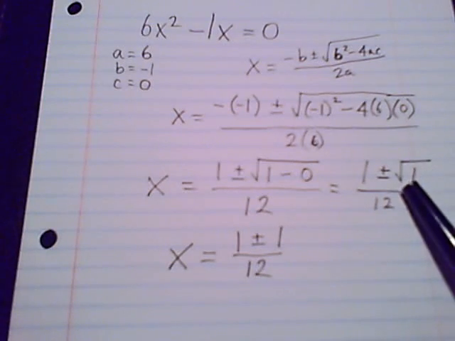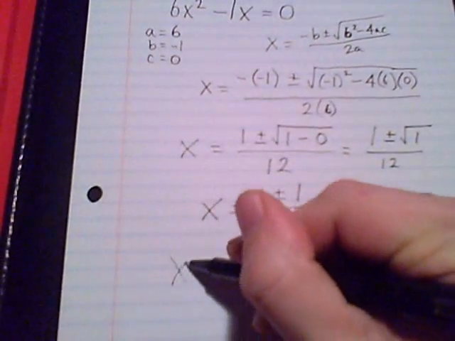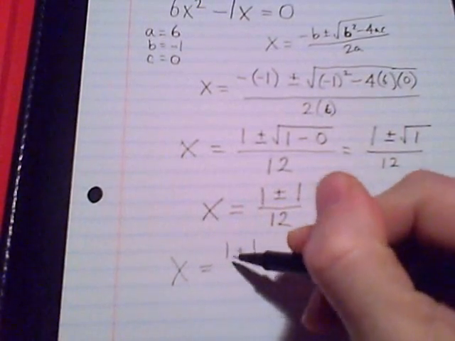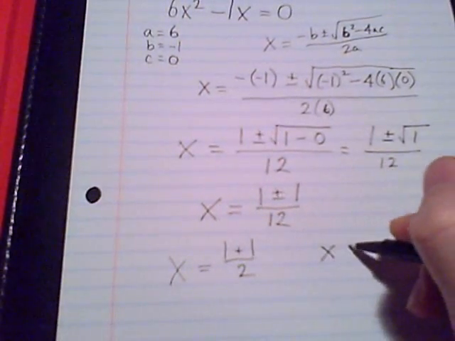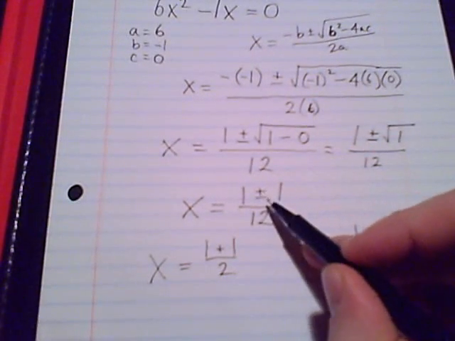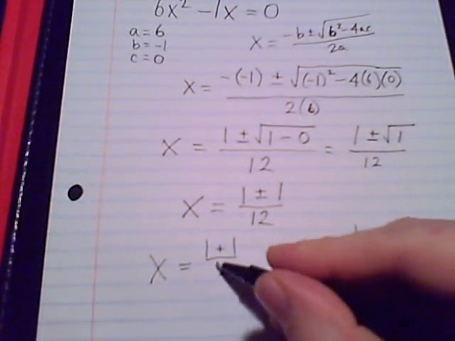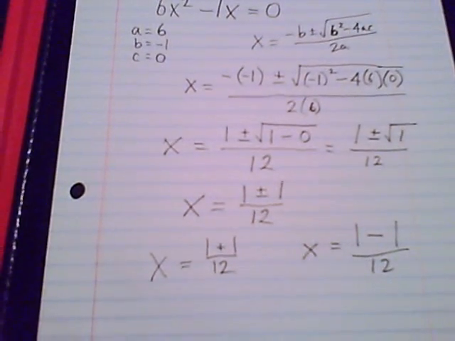Remember what we like to do when the radical can be simplified. A good way to finish is to split this one up into 2 separate equations. One uses the plus, one uses the minus. So there's our plus, there's our minus, that's over 12.